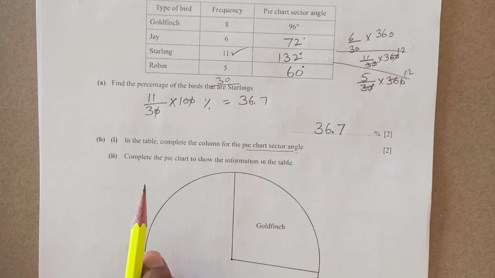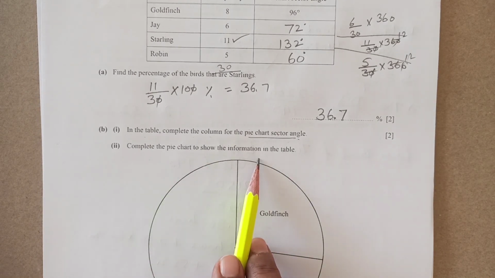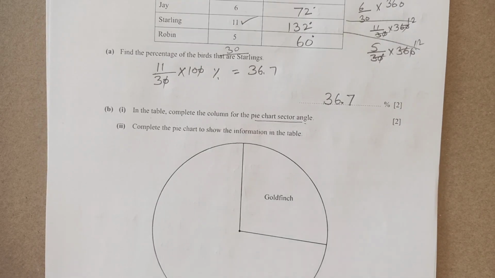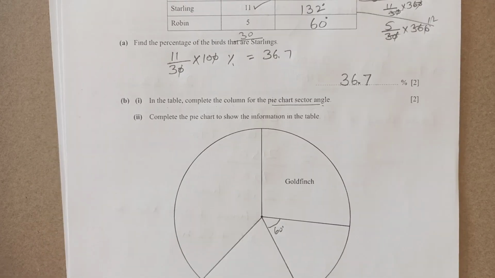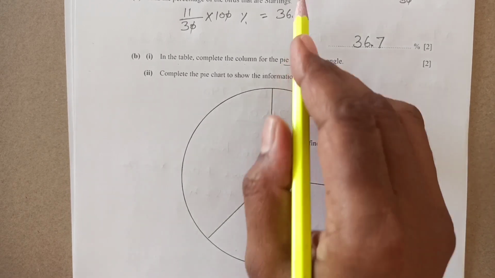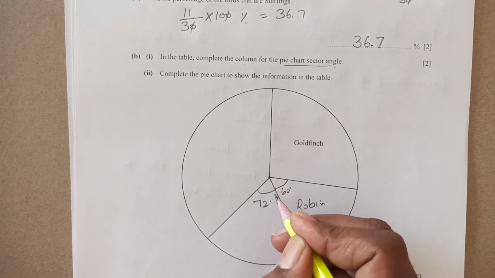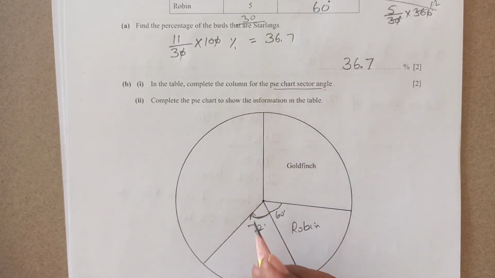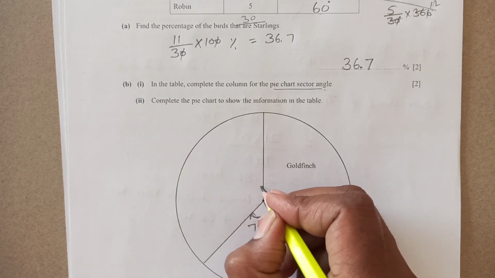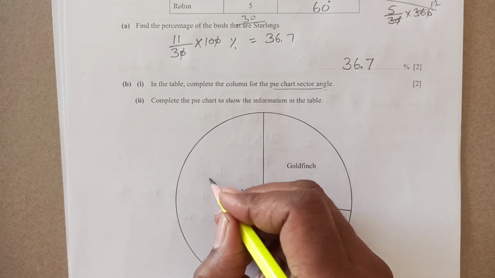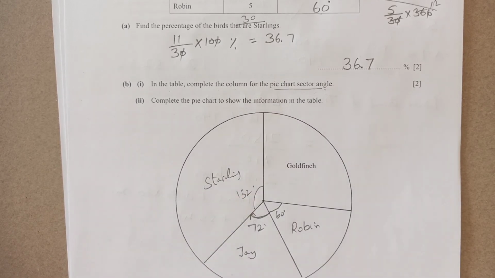That's for this question. Now complete the pie chart to show the information in the table. So we have to plot these angles here in the table, right? So let's see. You can draw an angle of 60 degrees here that represents robin. Then this one is 72 from here to here, which is jay, and the remaining is going to be 132 for the starling, right?